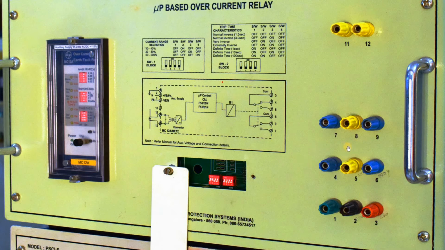So from this one or from this one, any terminal you have to take to the relay and to the current injection unit or to the circuit breaker, and from the current injection unit, current should come here, and the auxiliary power supply also from the current injection unit should come here. So in this way the circuit will be connected.